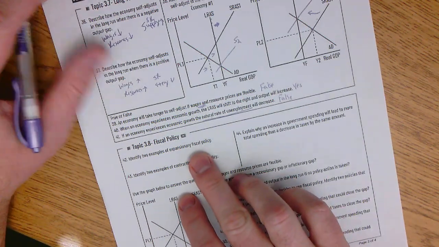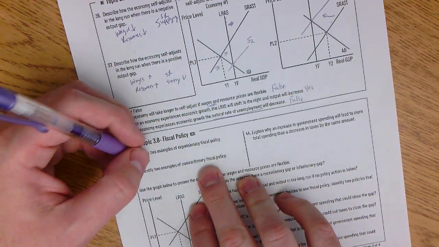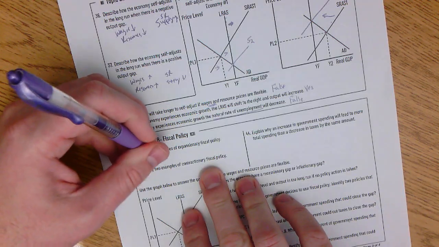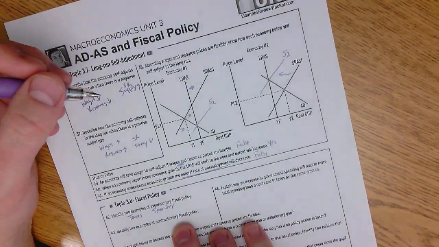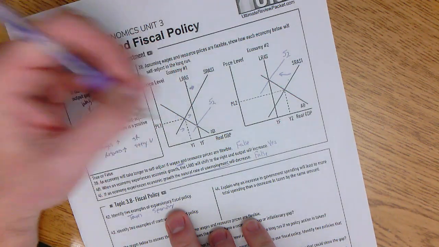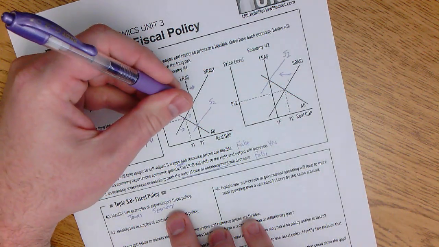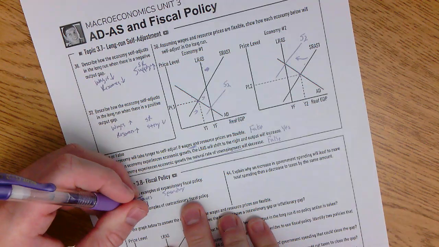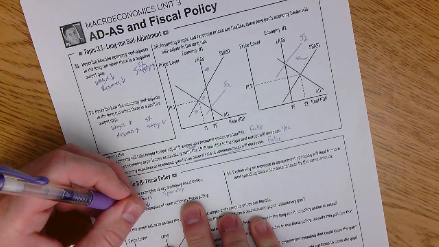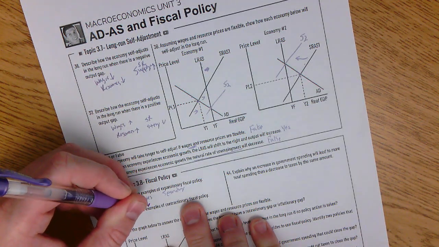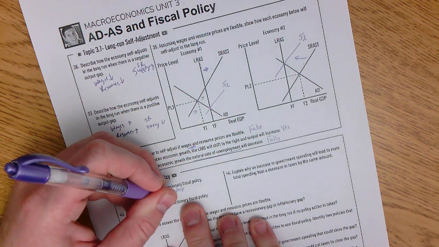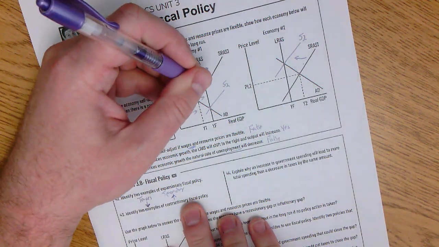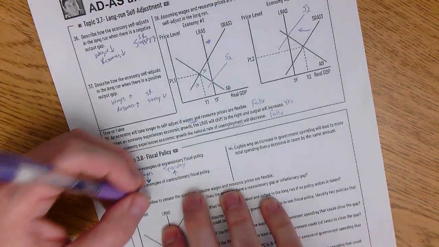All right, identify two examples of expansionary and two examples of contractionary fiscal policy. So the two big things we're looking at are taxes and government spending. If we're trying to expand our economy and help it grow, we want to drive up the demand for goods. We could do that by lowering taxes. That way individuals and businesses get to keep more of their income and can spend more of it. Or they can increase government spending, like the New Deal programs. Both of those would drive up demand and help our economy grow.